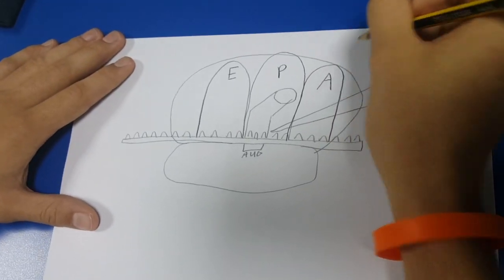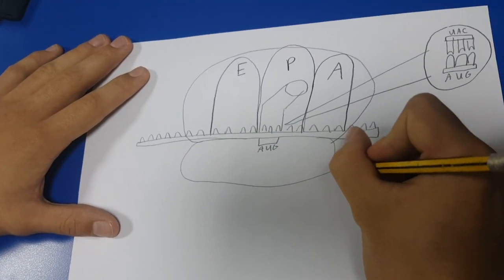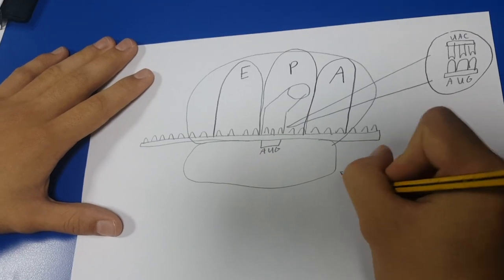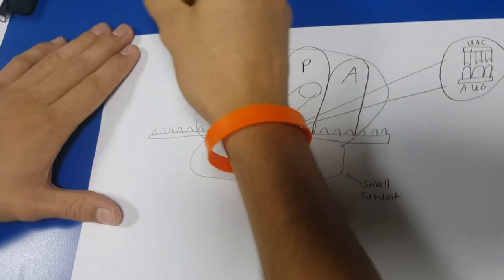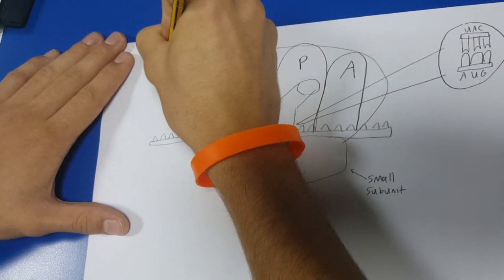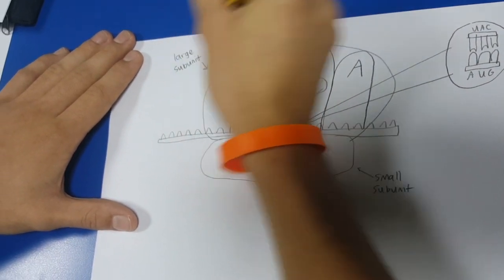First, it attaches to the small subunit at the P site, and then it goes through the mRNA until it lands on this AUG start codon. Then the large subunit will attach to the P site.